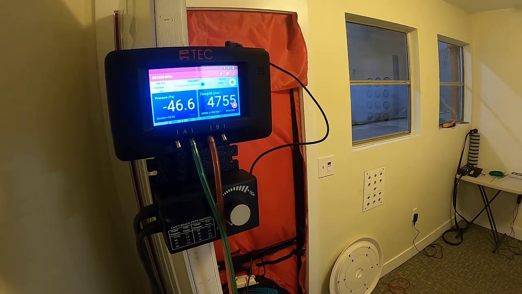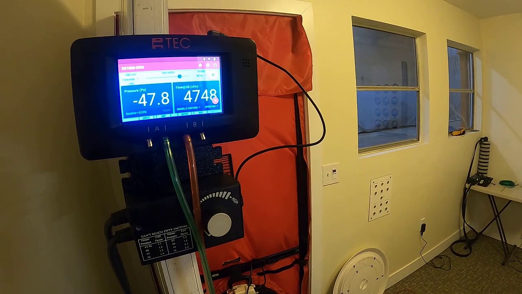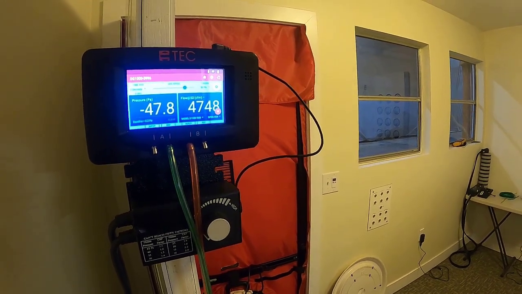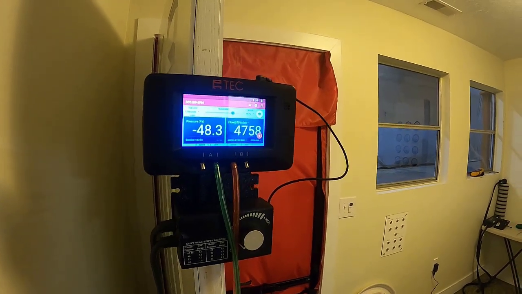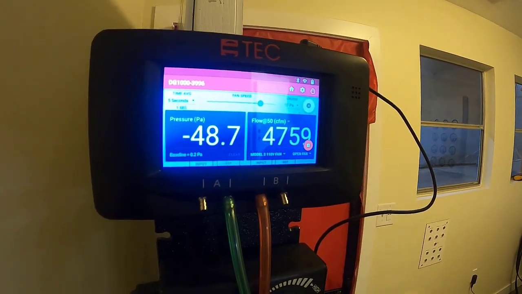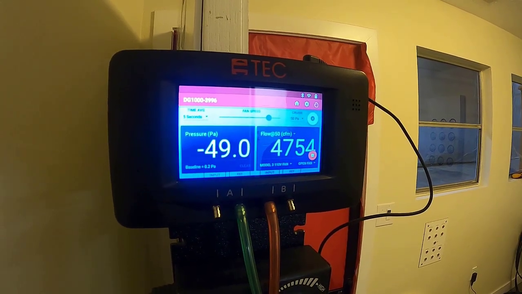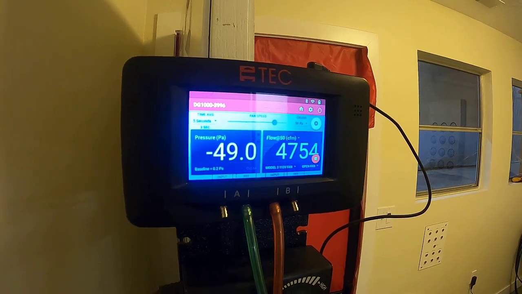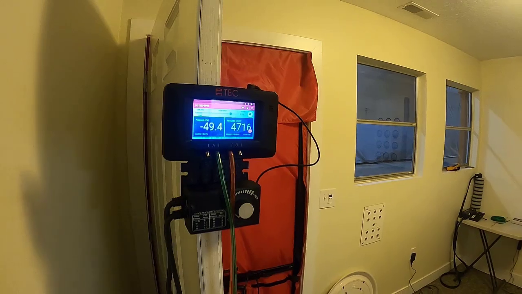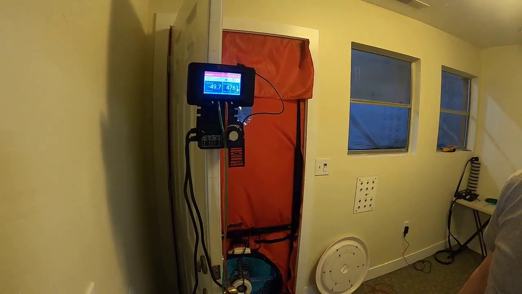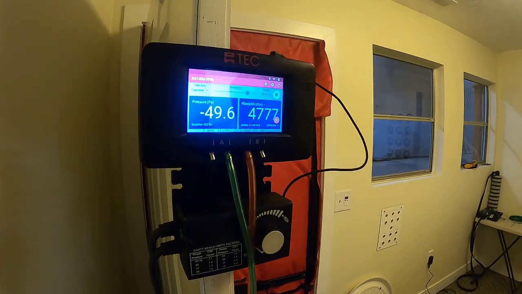Now I've got to turn my blower door back on, and I'll record the CFM reading again. Let that speed up, and I'll record the measurement of 4761.